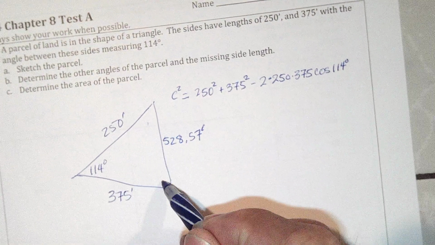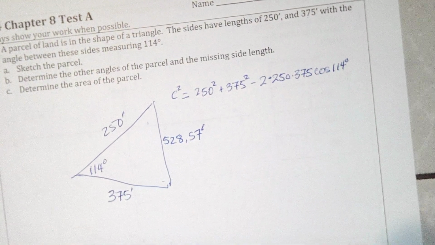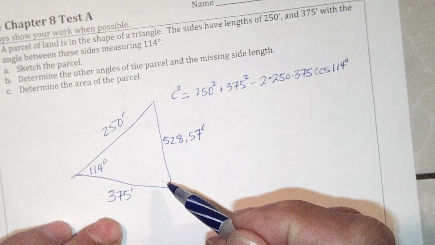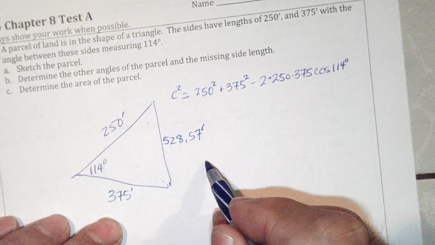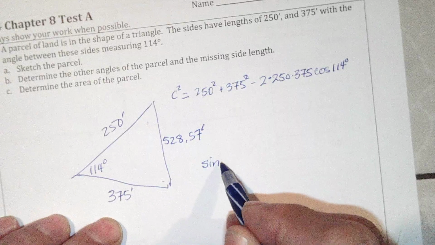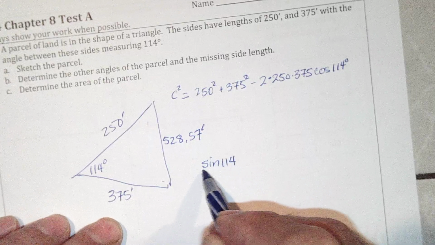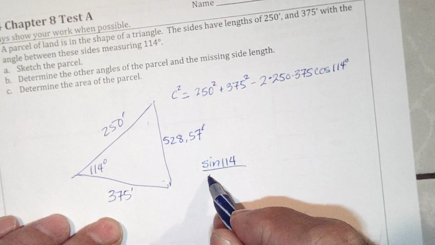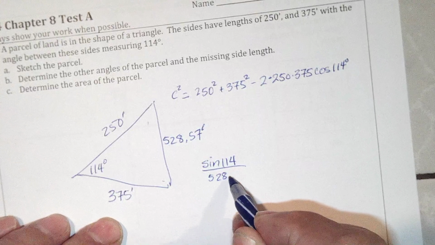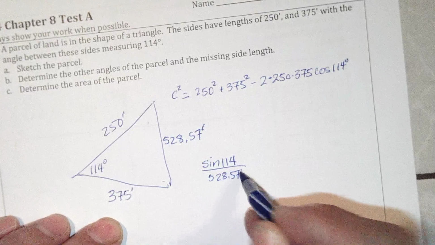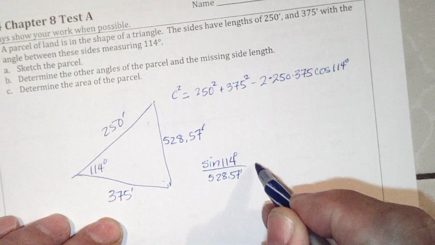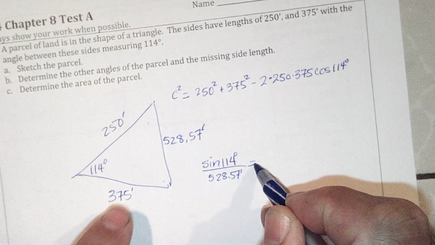Now I've got to get an angle. So I can use the law of sines for that. The sine of 114 divided by the side opposite equals the sine of any other angle over its opposite side.